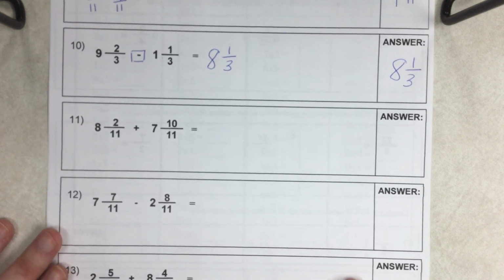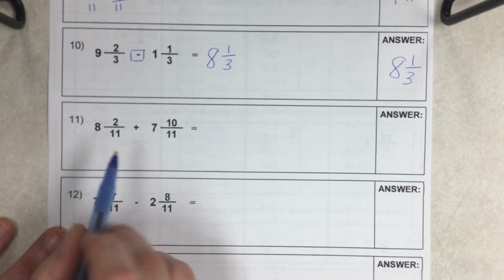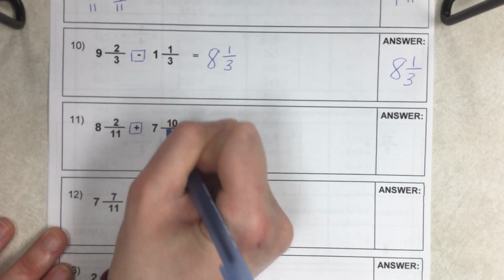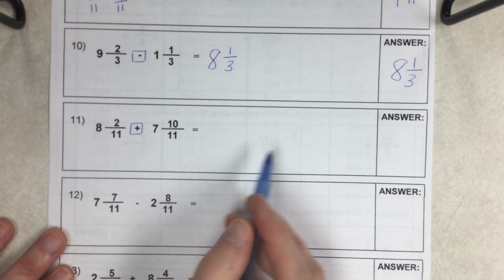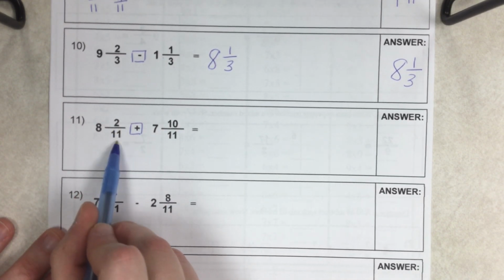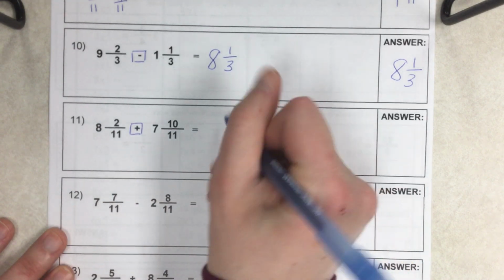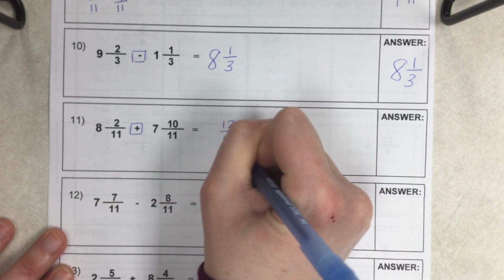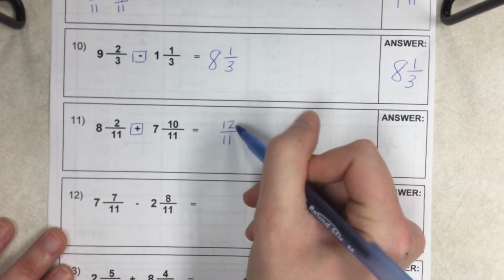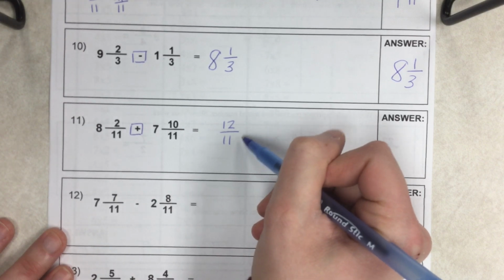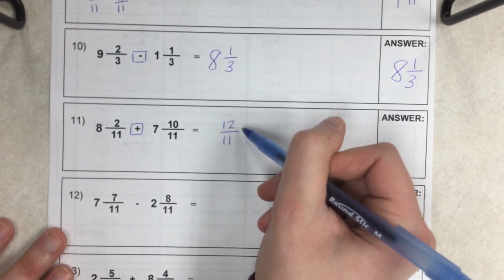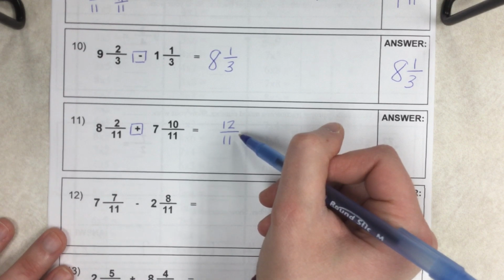Number 11, we are back to adding. 8 and 2/11 plus 7 and 10/11. First, add the fractions. 2/11 plus 10/11 equals 12/11. So I'm noticing right away 12 is bigger than 11. So I have more than a whole in my numerator. This is an improper fraction. I can't leave it like that.